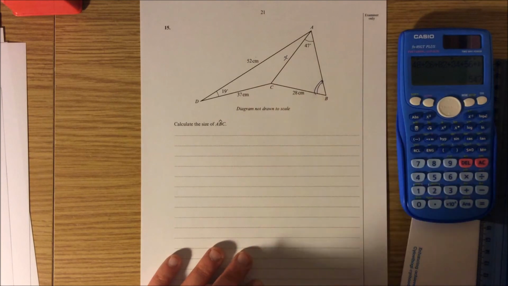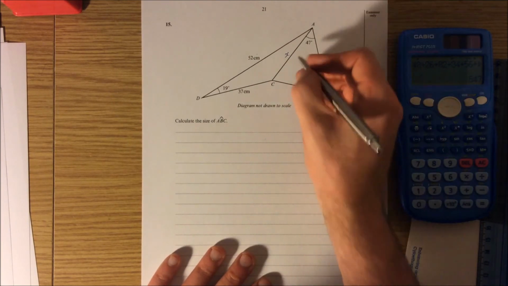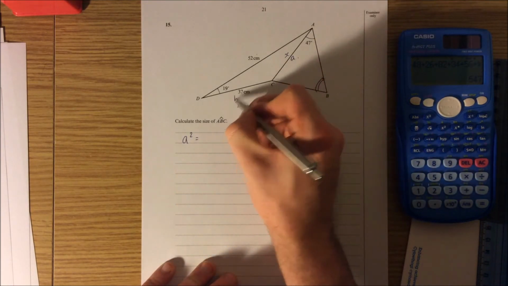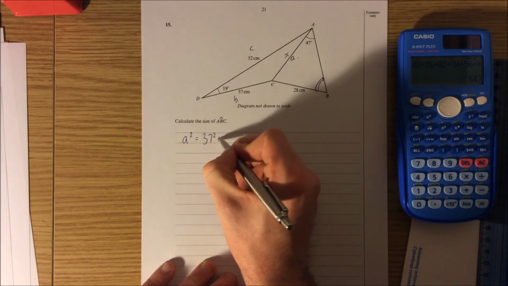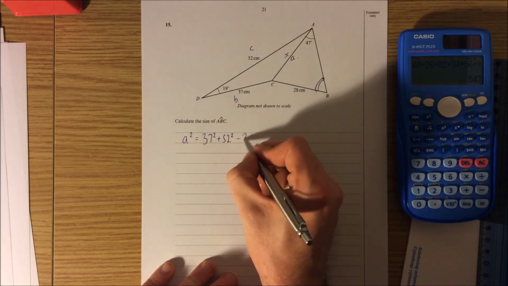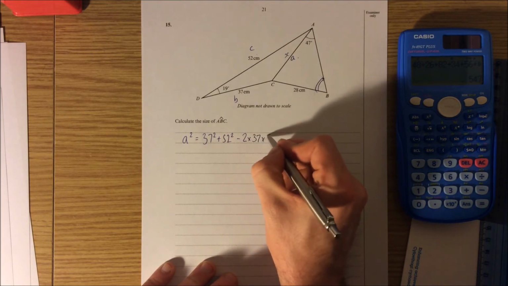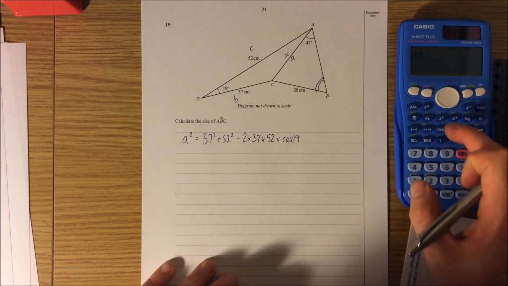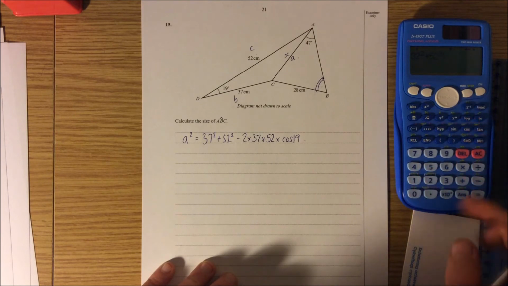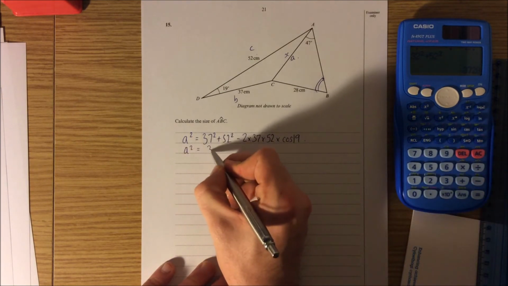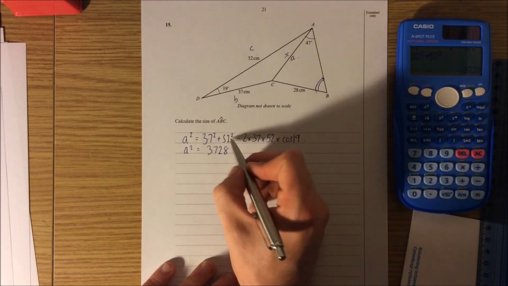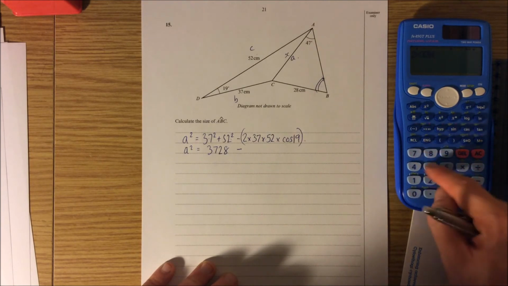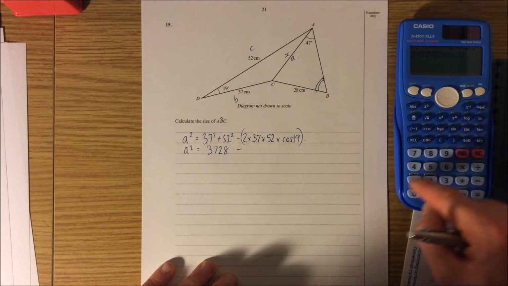If I have two sides and the angle between, then we are looking at cosine rule. Always label the side we want A. So A squared equals, so if this is A, we're going to say B and C, for example, 37 squared plus 52 squared minus 2 times 37 times 52 times the cos of 19. Again, we have a calculator to work this out, so take advantage and use the calculator. Bear in mind these formulas are given to you on the front of the paper, so you do not need to memorize them. So that bit gives me this, and then I'm going to take away and I'm going to type that bit in separately. 2 times 37 times 52 times cos 19.